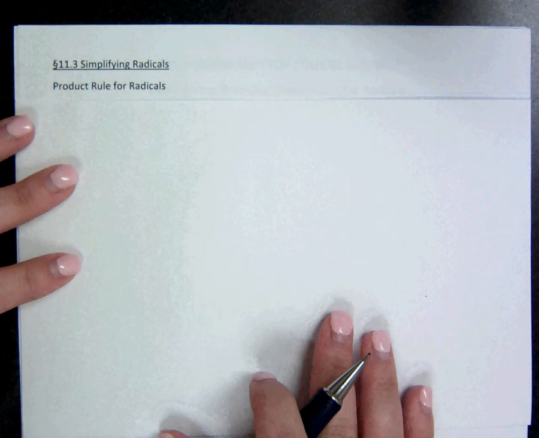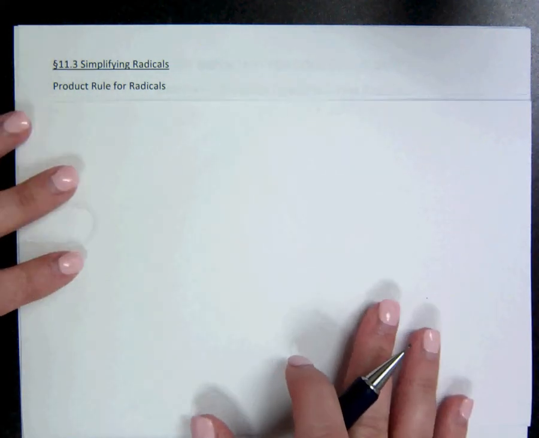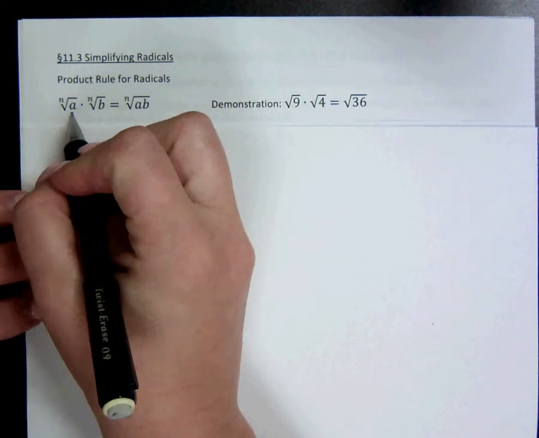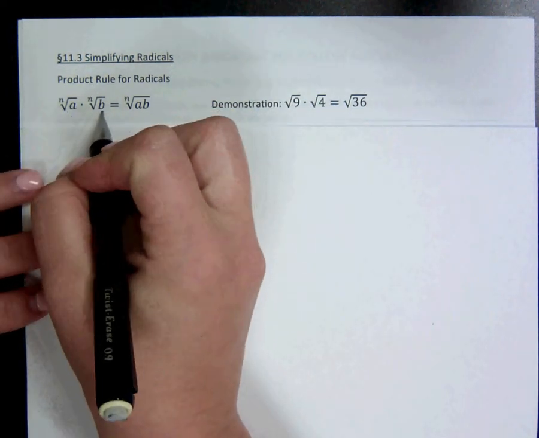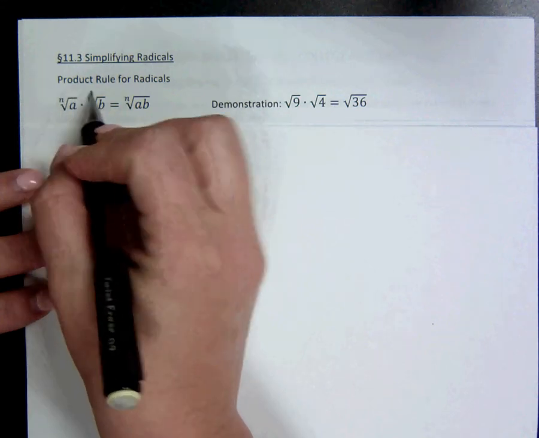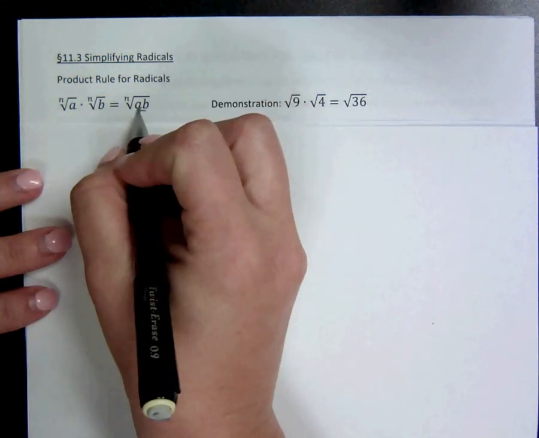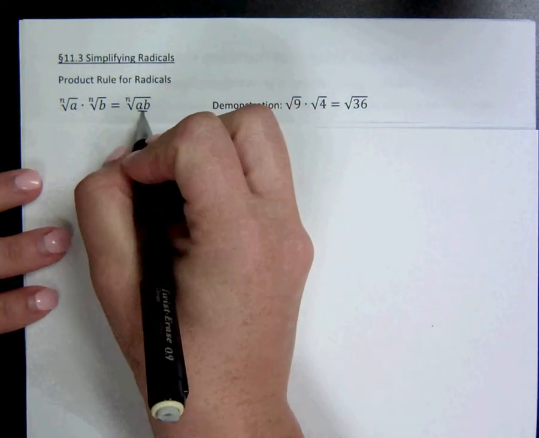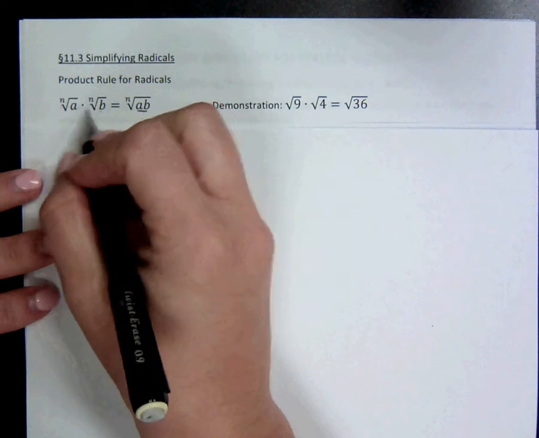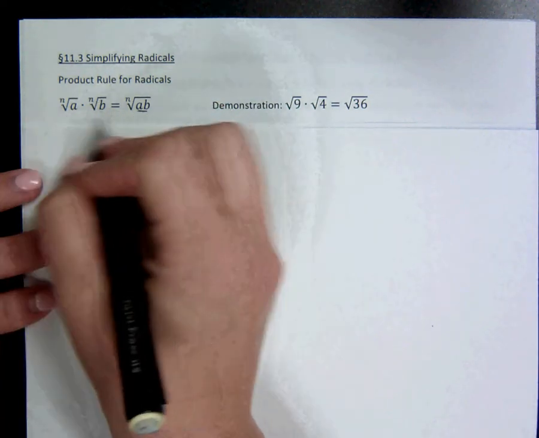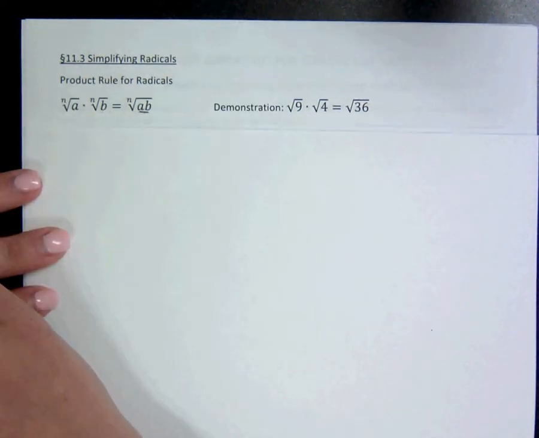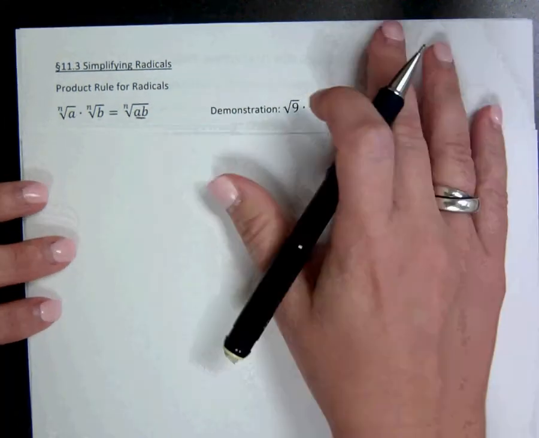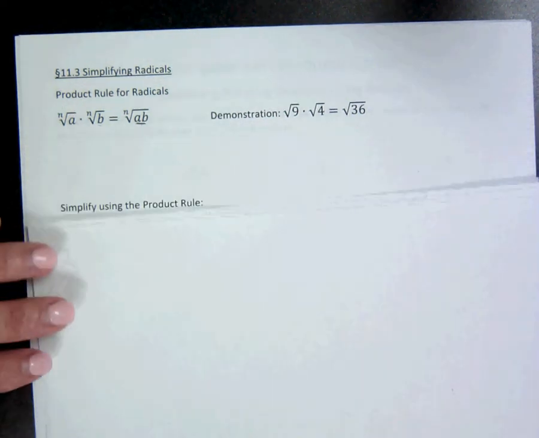So we have what we call the product rule for radicals, which we've kind of already seen, but I wanted to make it explicit. If you have a particular root of one value times a particular root of another value, these roots have to be the same, then you can combine those values under the radical with multiplication. Or if they're already combined, you can separate them out into two separate roots, which we tend to use to help us work some more challenging problems. We'll break it into two pieces to help us out. So this is just a demonstration of how that rule works.